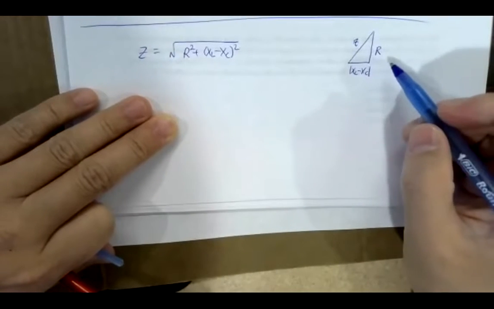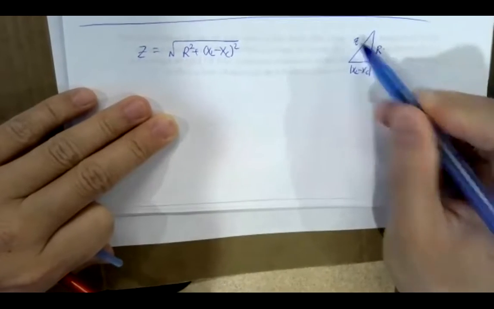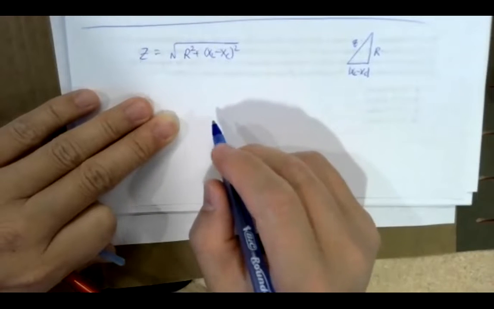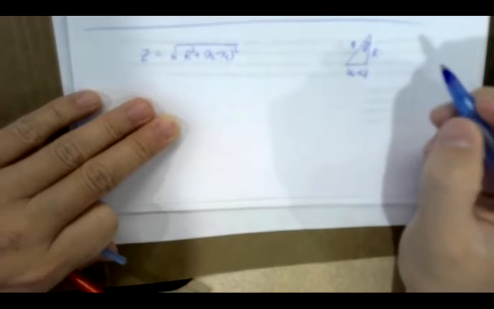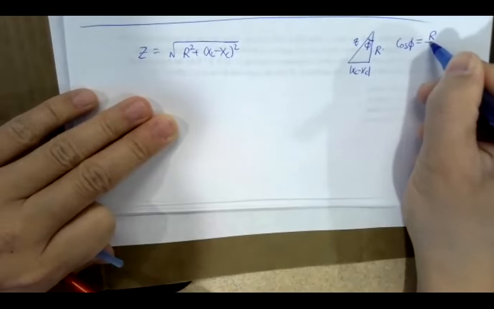Because of the Pythagorean theorem, R squared plus this guy squared equals that, or this Z equals the square root of that, okay? So then the angle phi will be this angle, okay? So if that's the angle phi, then cosine phi will be R over Z, okay? That's the power factor of an RLC circuit, okay?